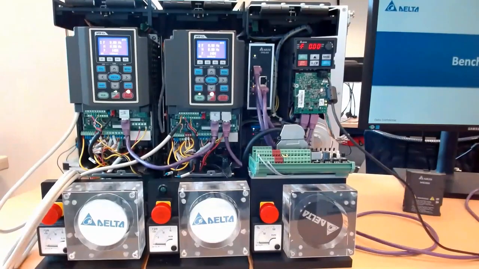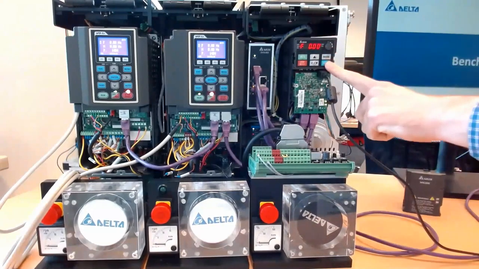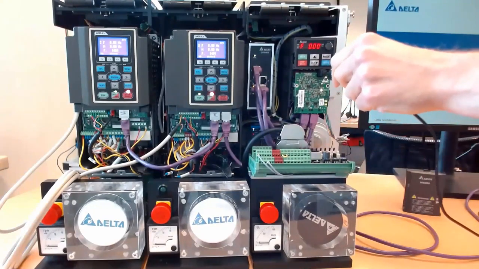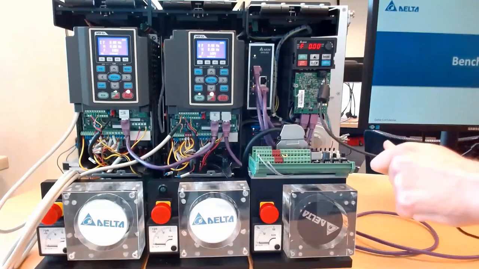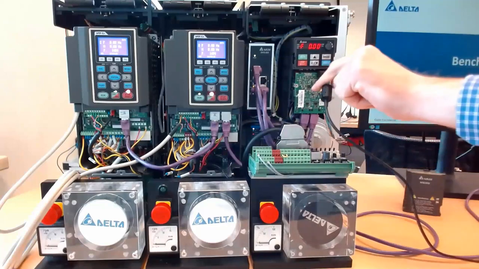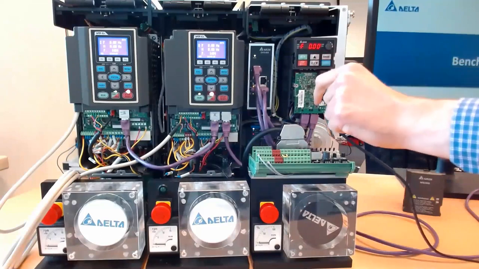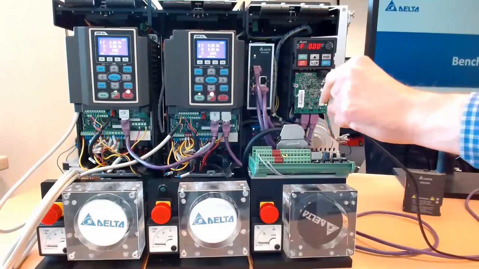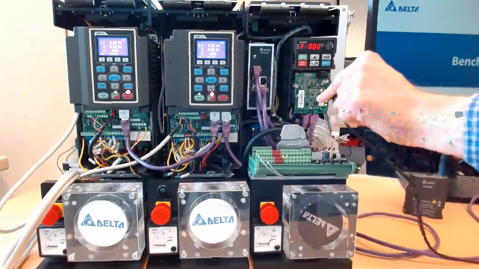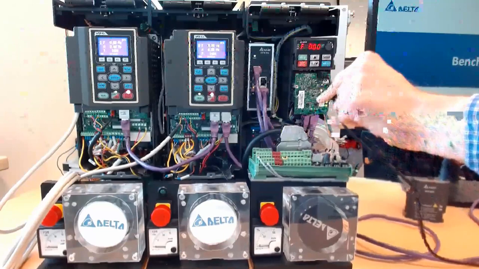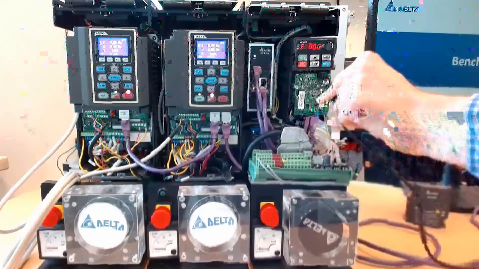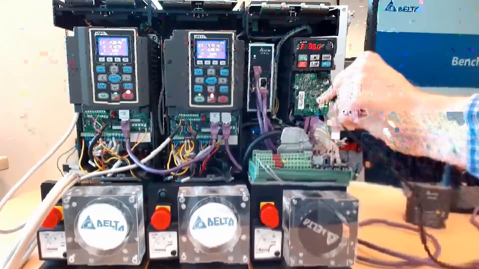Hopefully everyone can see my screen. I have here an MS300 drive, which I'm connecting to directly via USB. Keep in mind that this USB, if it's connected to your laptop, can also power the control board. That means that you can program the MS300 directly from your laptop, even if the MS drive is not powered on, even if it's not connected to the main supply.